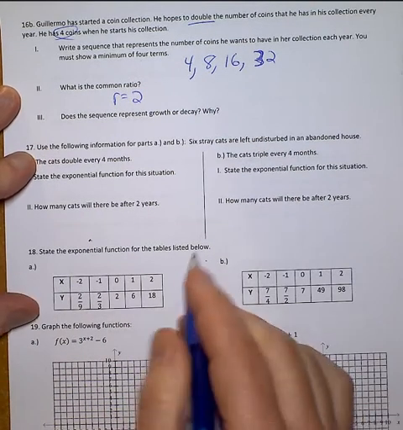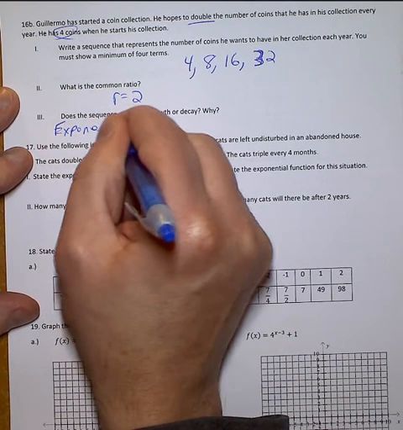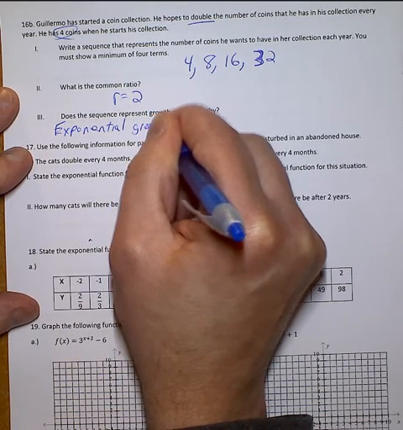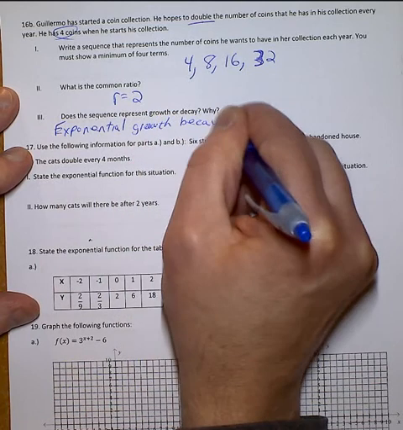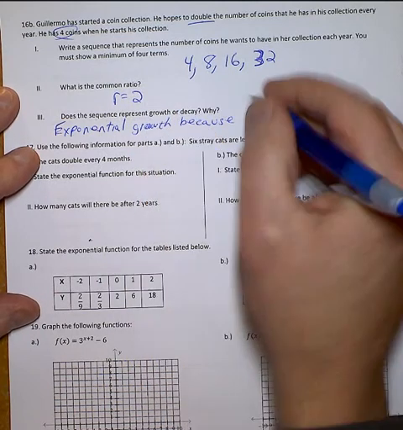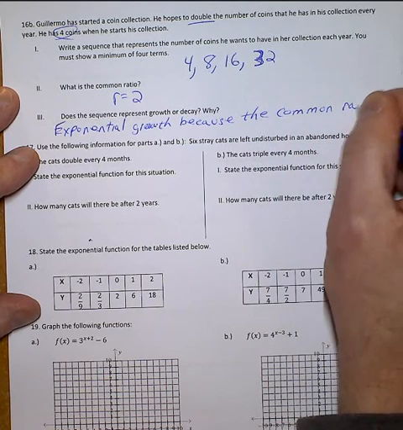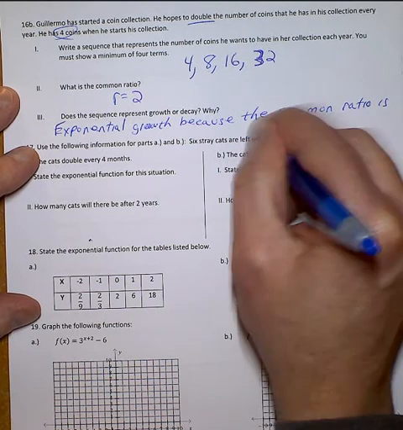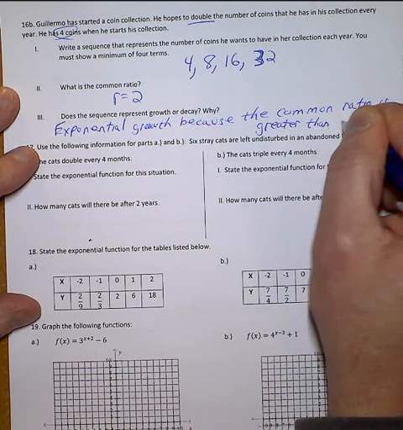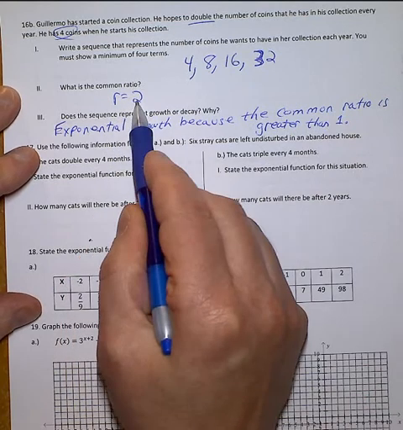Does this sequence represent growth or decay? It represents exponential growth, because we just don't want to say it's because the numbers are going up. We want to talk about the common ratio, because the common ratio is greater than 1. Remember that common ratio, if it was greater than 1, it says growth. If it was a fraction less than 1, it was decay.